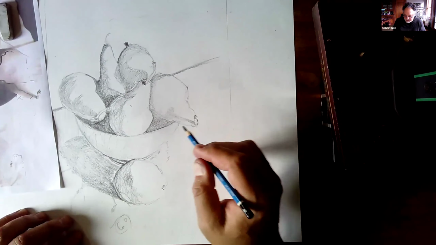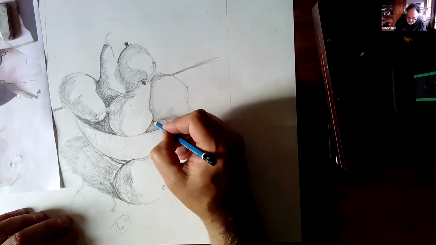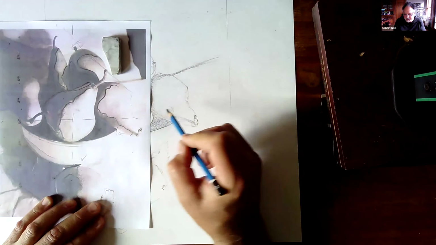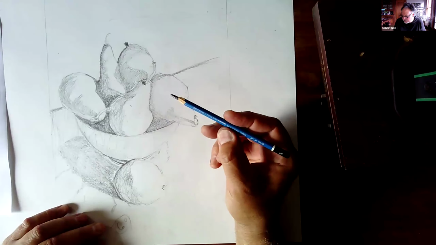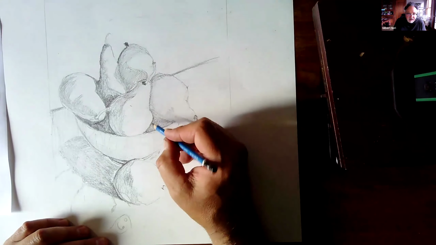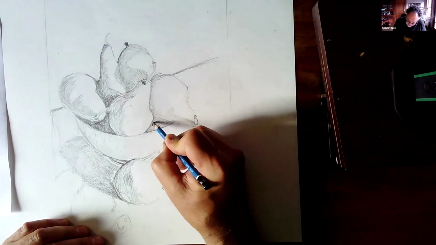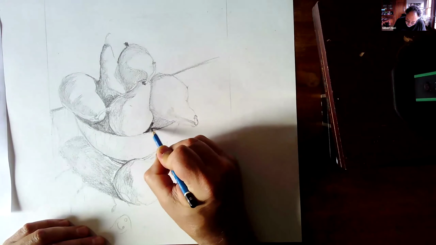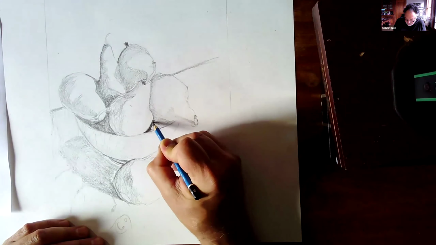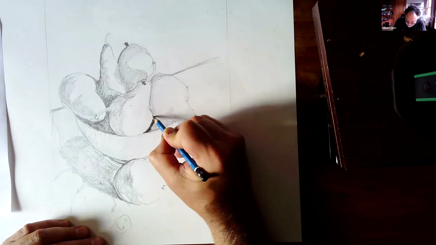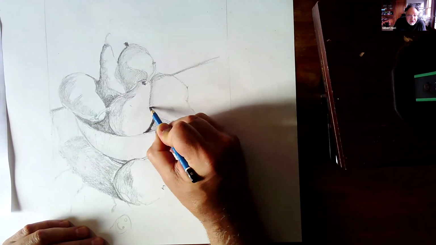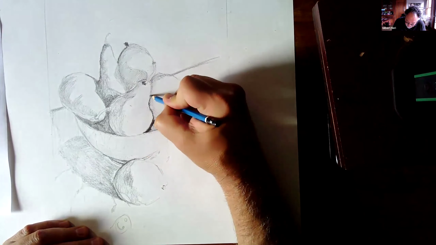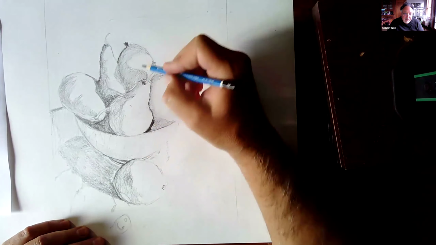So if you're looking at that pear image, you'll notice that this shadow right here, this one, is super, super dark. So I'm going to use my 6B pencil. And I'm just going to come in there and give it a little bit of pressure. I just want to fill that in because it is a really sharp, distinctive edge. And this is where the details of this pear are going to come into view.